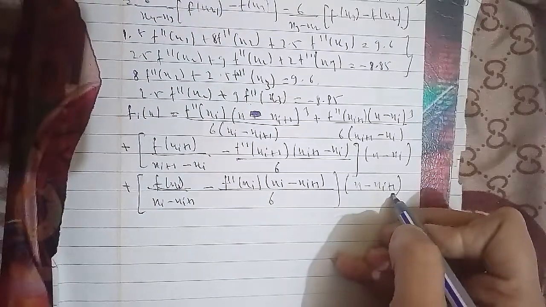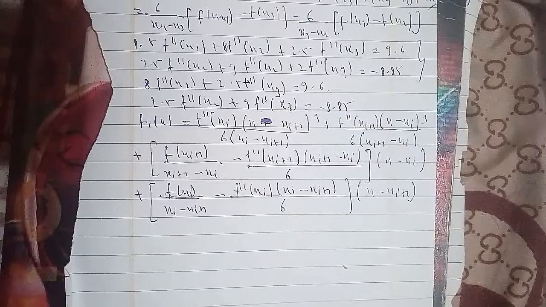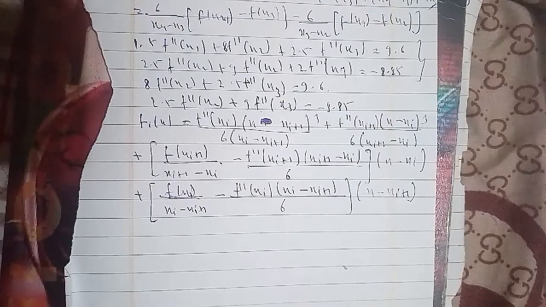In this equation i varies from 1 to n minus 1, and here n equals 4, hence i will vary from 1 to 3.